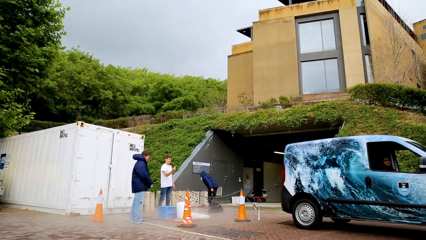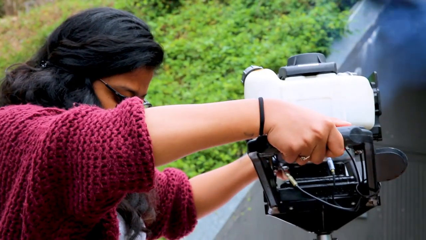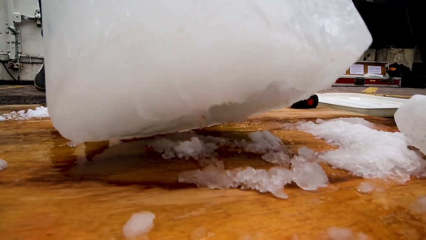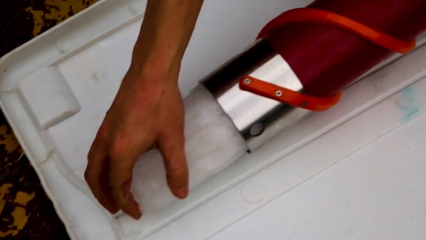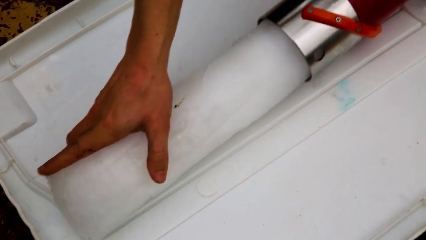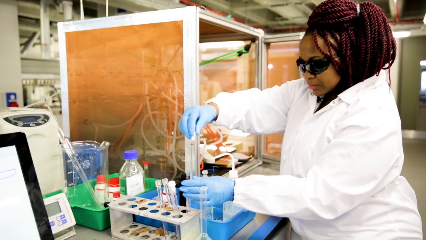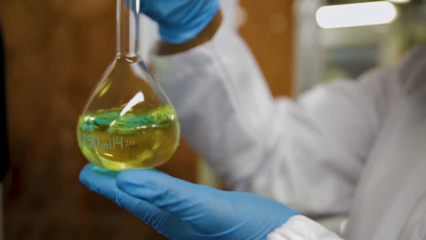Essentially, we have to build our own ice that is as close as possible in terms of parameters to the actual sea ice. All my students right now, before they test a physical or a mechanical property, they first have to build the sea ice with the variables that they're concentrating on, and then do the testing on those samples.